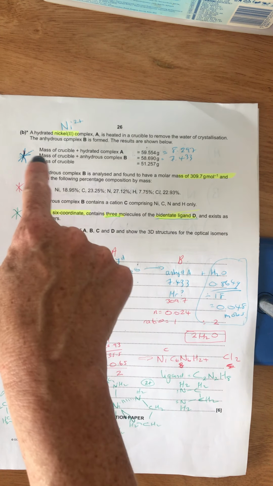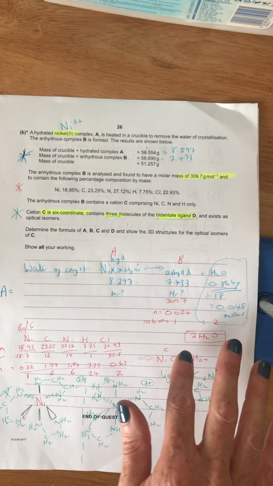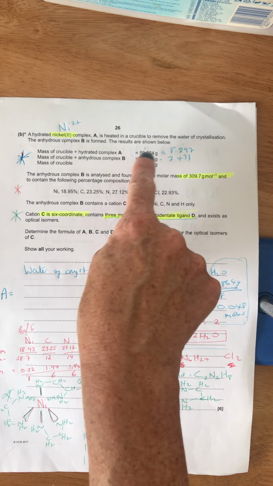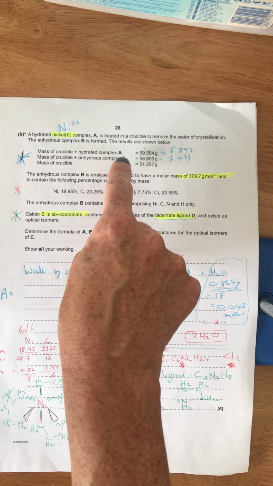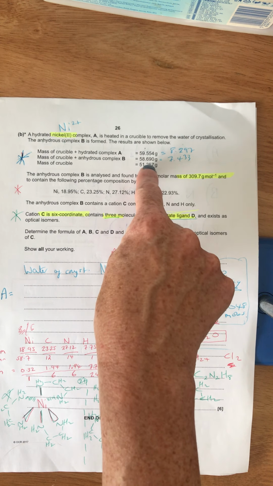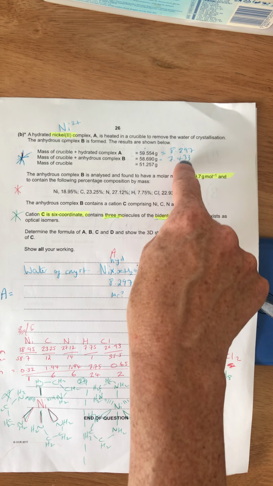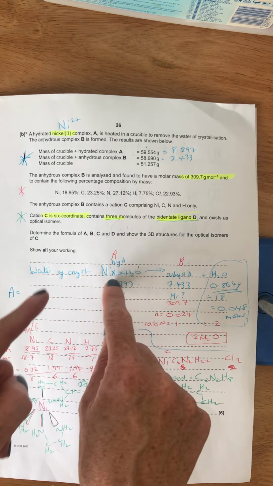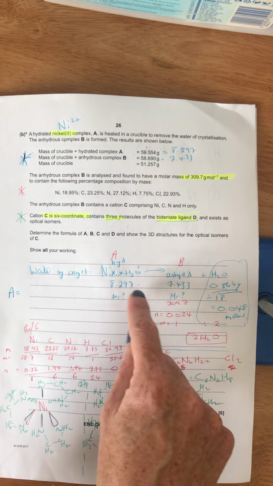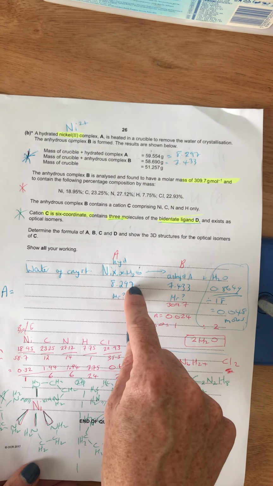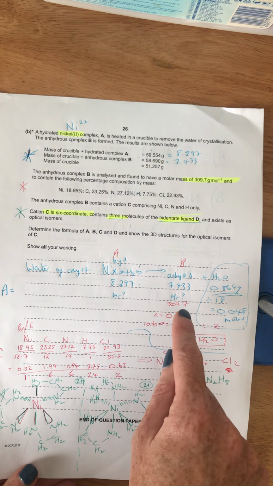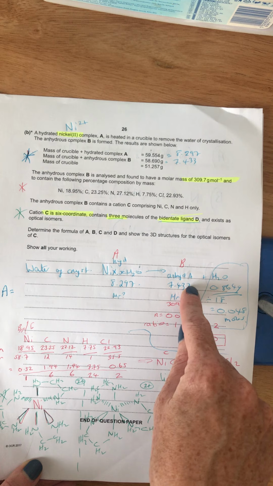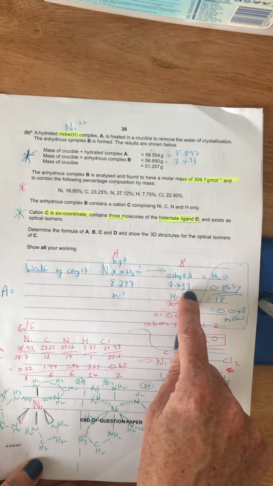So I've done this bit here in blue, it carries on in red at the bottom. It's up to this bit here. So that's your mass before, that's your mass after. I've taken off the crucible weights so that you've got the mass of the actual solids. We don't know much about it, so I'm just saying NiX with some waters. Its mass was 8.297. MR we don't know. A works out as 7.433.